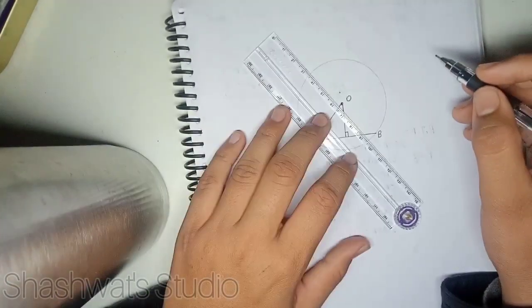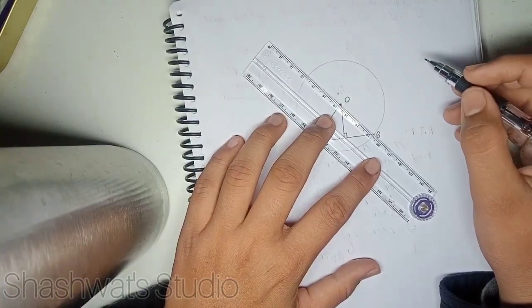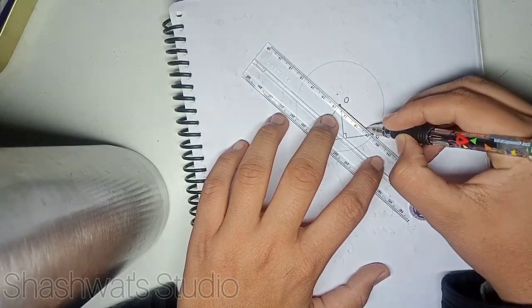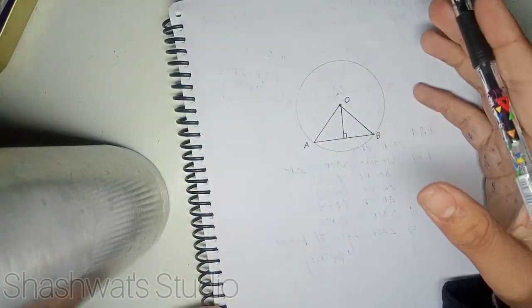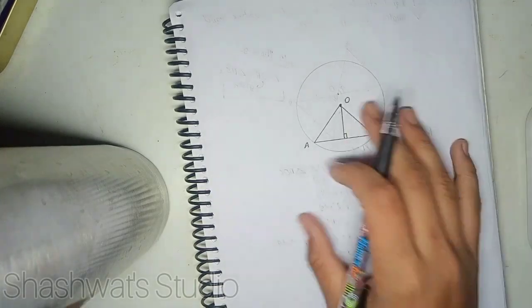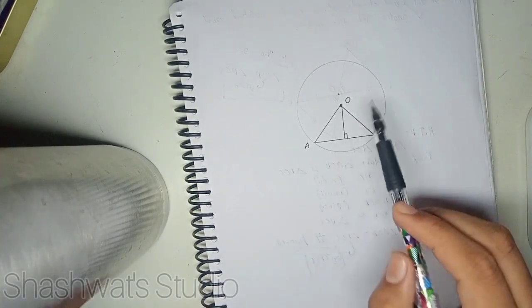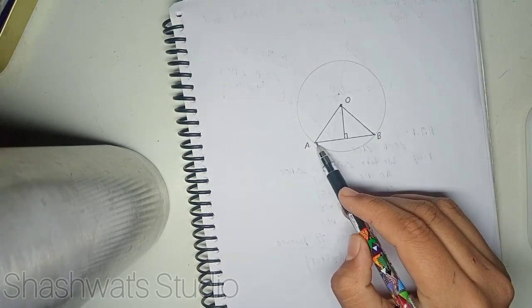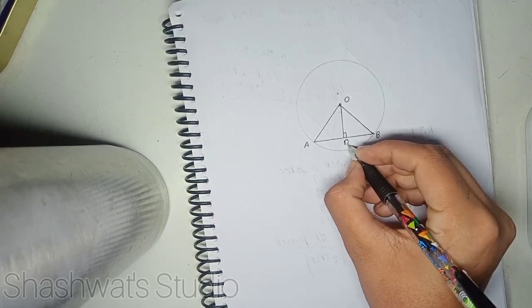because in all the theorems, except the one in which we have to show the angle subtended by an arc at the center is twice, except that, in all the theorems we have to prove with congruency, so obviously we will need that. Now what we have to prove is that this perpendicular bisects the chord AB. So let us mark this as D.